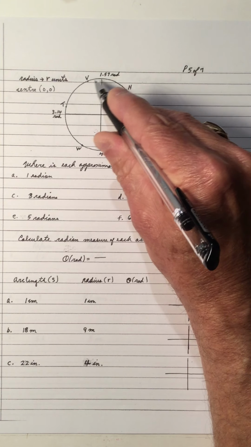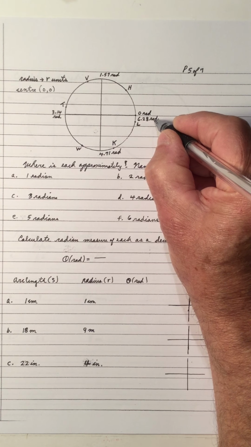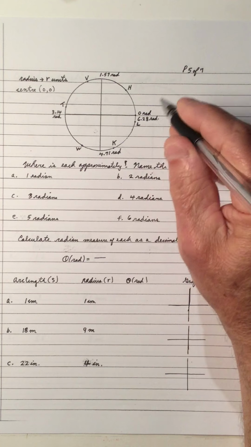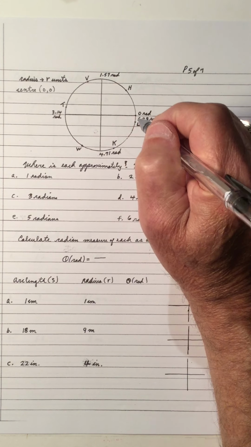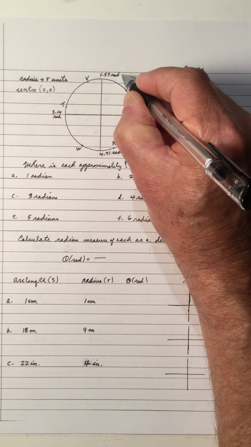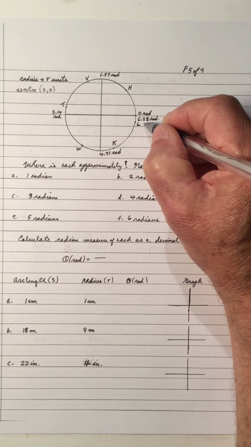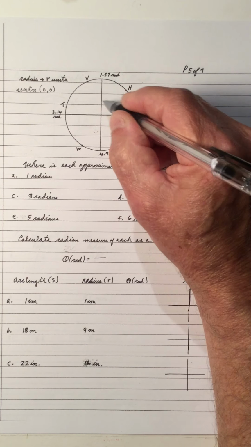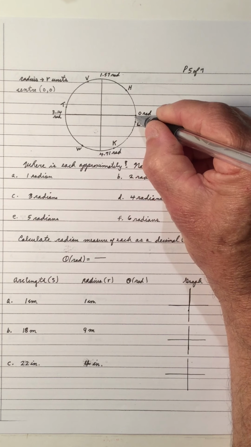And when you rotate all the way around, the most radians is 6.28 radians as a decimal. Remember, we'll come back to these again later, but I want to emphasize the decimal for these. And note that this is pi over 2, this is pi, this is 3 pi over 2, and that's 2 pi.